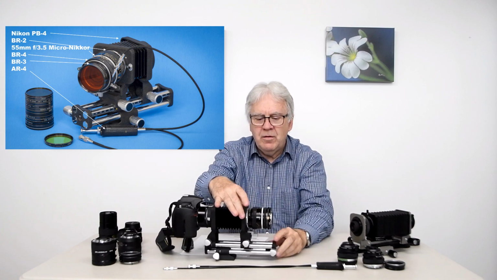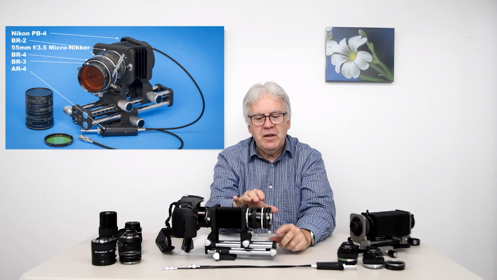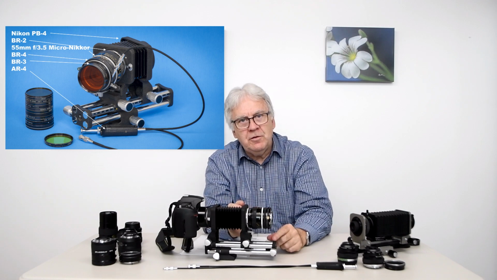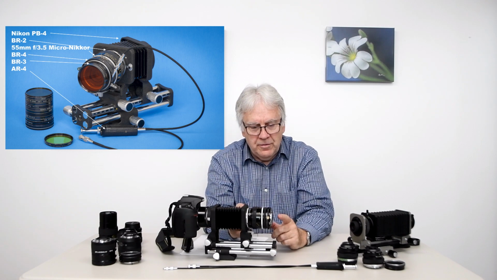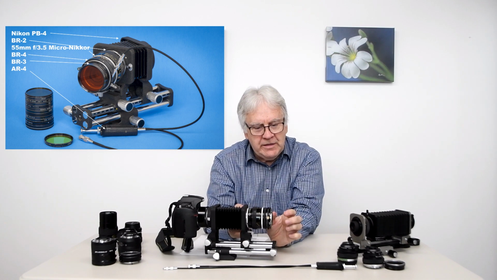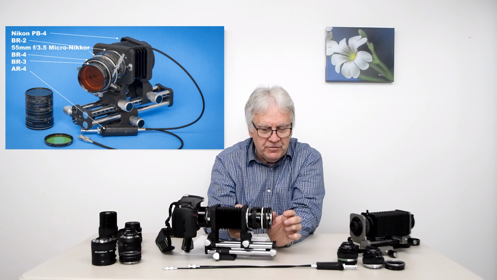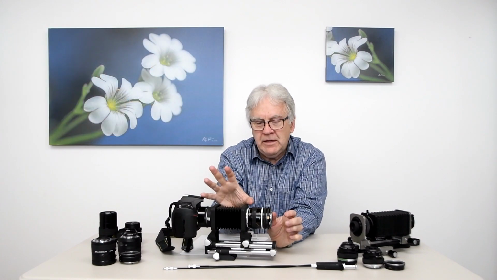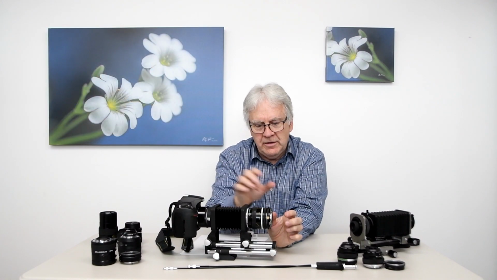So now the lens is reversed and the optimal optical design is respected, with a short distance on the back of the lens and a long distance at the front of the lens.